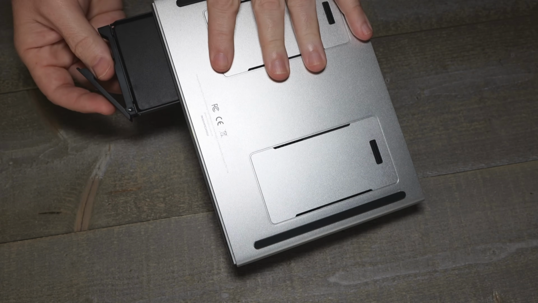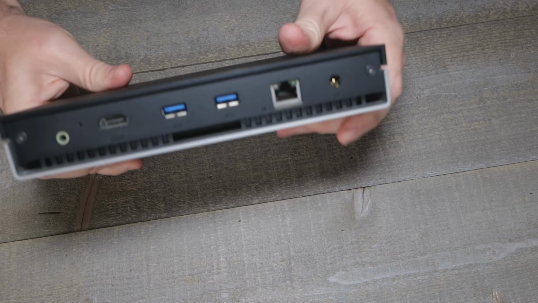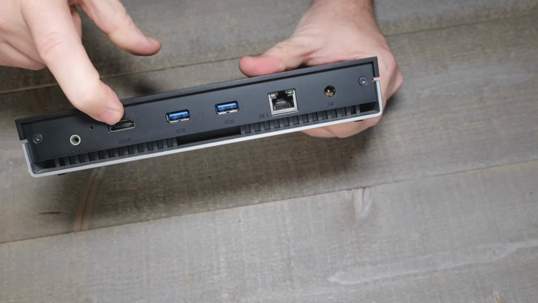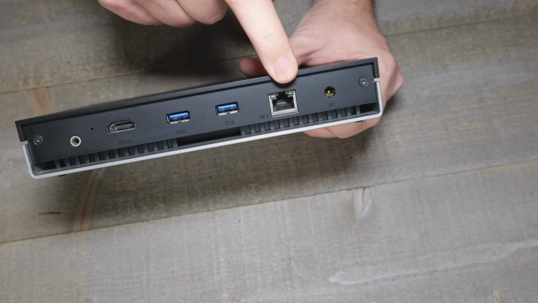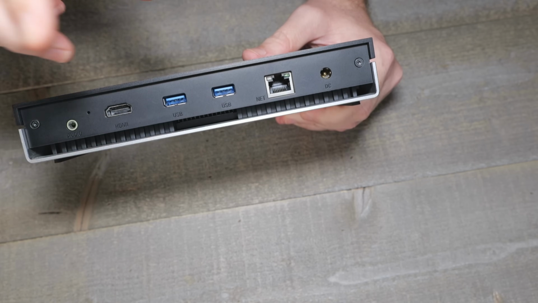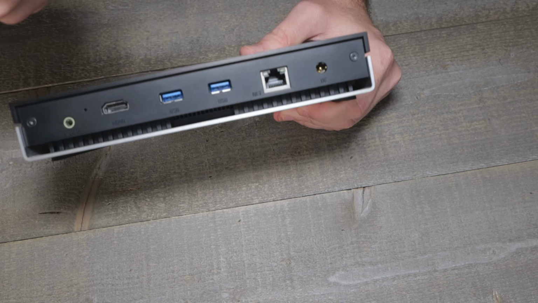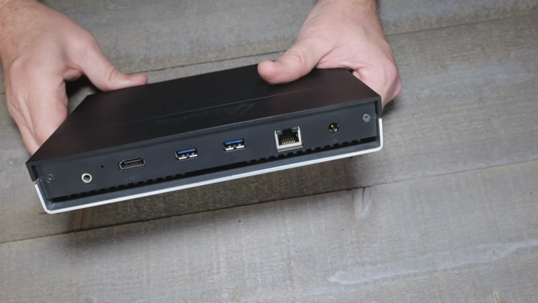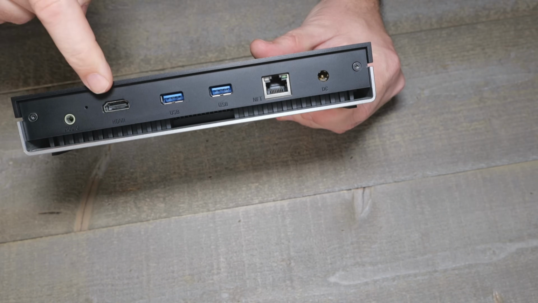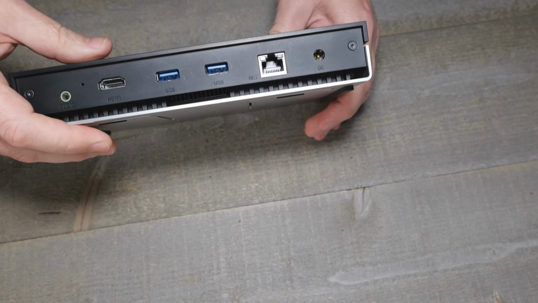And I have an SSD in there, and you do get, I believe this is only 2.5 gigabit Ethernet, which was weird to me. You'll get USB on the back, and of course there was USB-C on the front. And you do get HDMI as well for output if you need that.